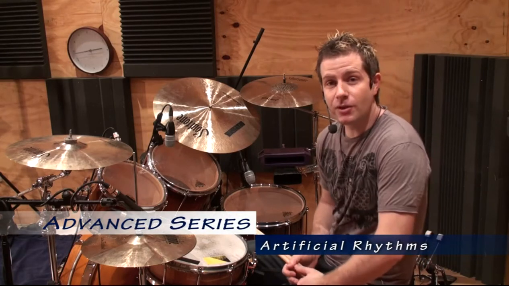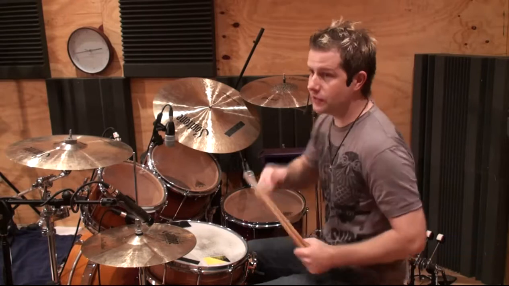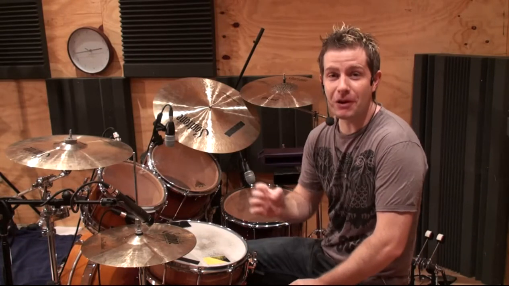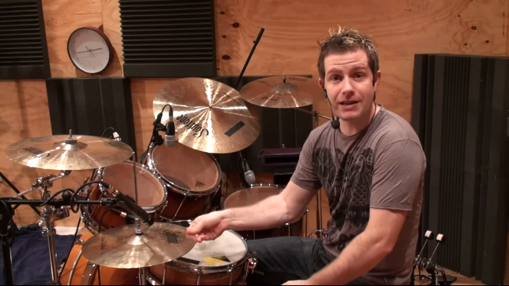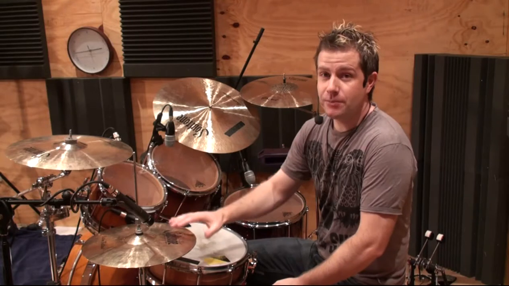In today's lesson, I want to look at artificial rhythms, otherwise known as time inside time. This is at the scarier end of polyrhythms, and this is certainly not for the faint-hearted. But I'll explain what it is and how it works. Let's start with a really simple polyrhythm.